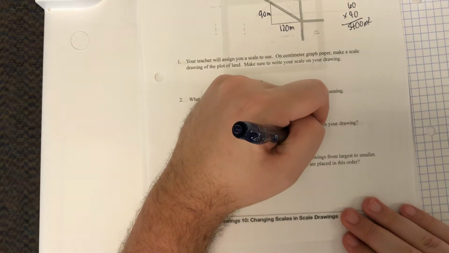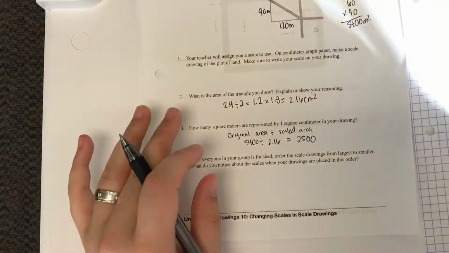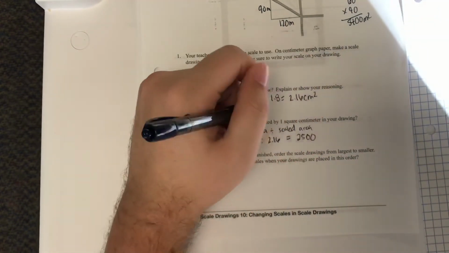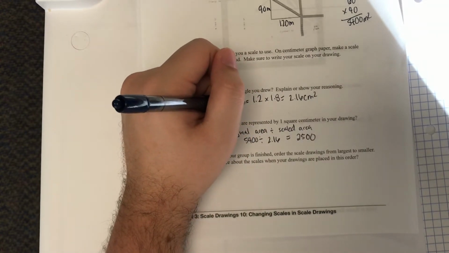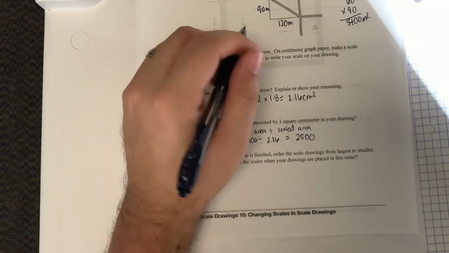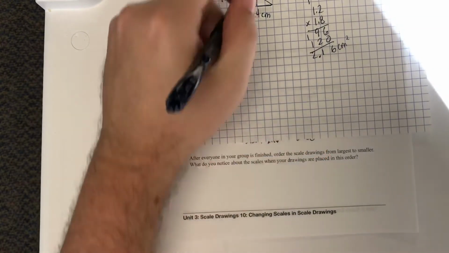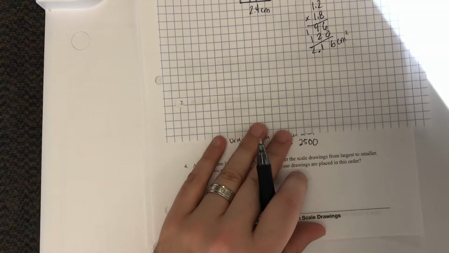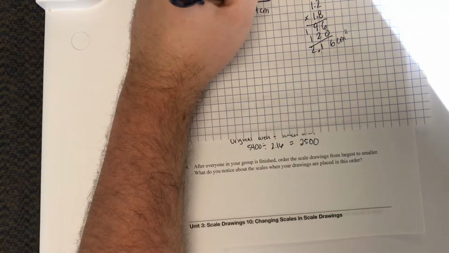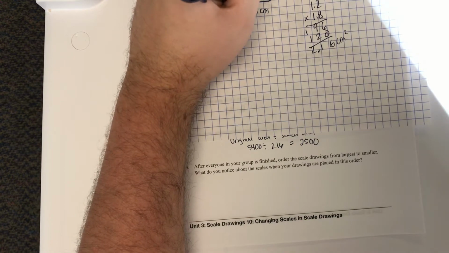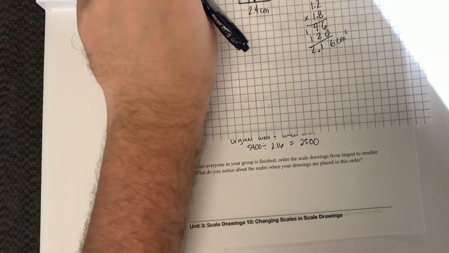And so if we were to find a number that would give us that, I need to take the square root of that to find out the side by side. So 1 centimeter in my drawing, to get back to this, would actually represent an area of 2,500. Actually not 2,500, so I need to do something with that for a second.